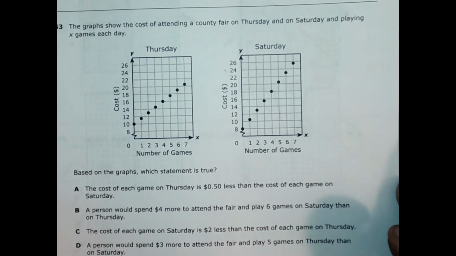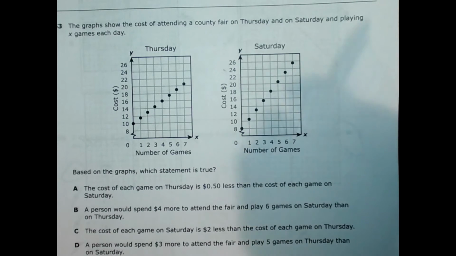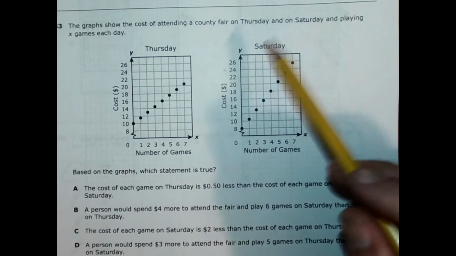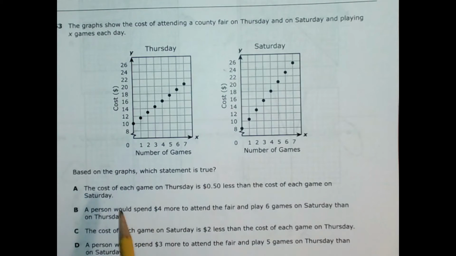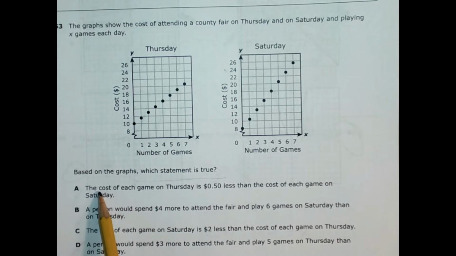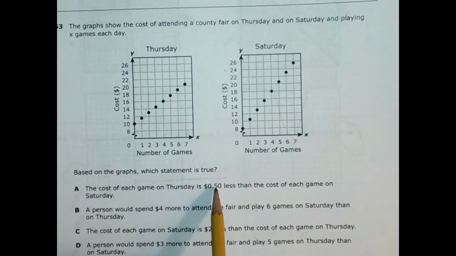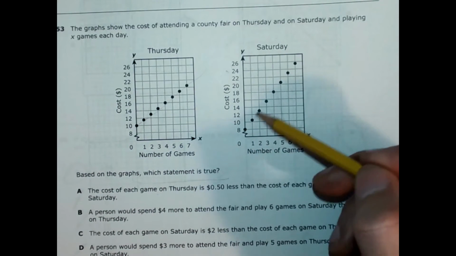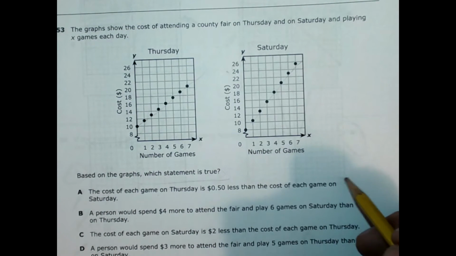53. The graphs show the cost of attending a county fair on Thursday and on Saturday and paying for X games each day. Based on the graphs, which statement is true? The cost of each game on Thursday is 50 cents less than the cost of each game on Saturday. It definitely looks like it's cheaper to play games on Thursday than on Saturday, so that's a maybe.